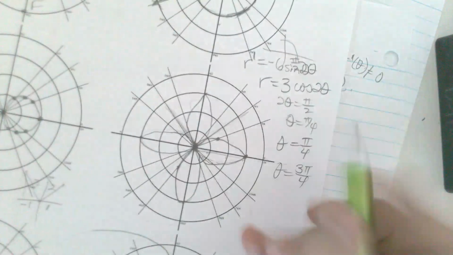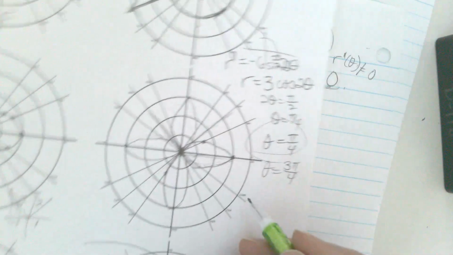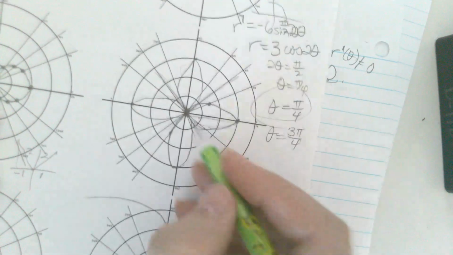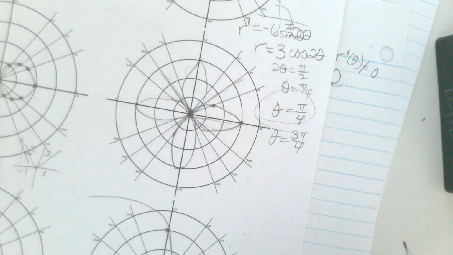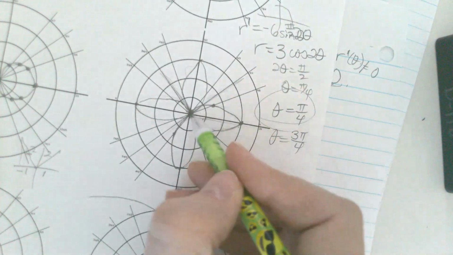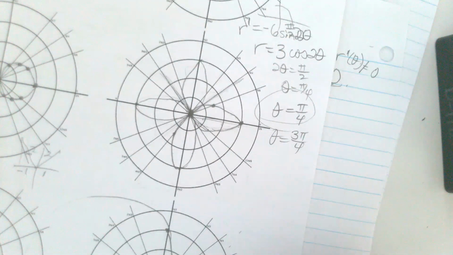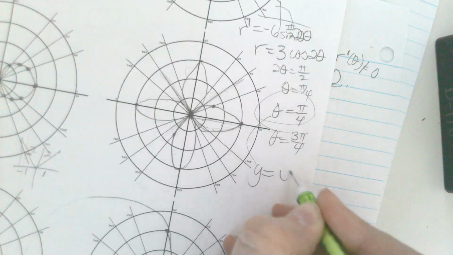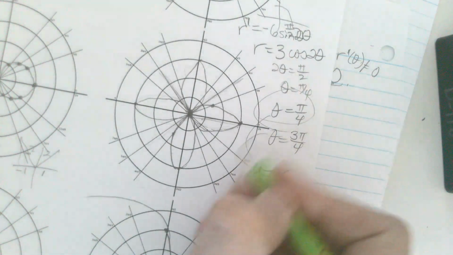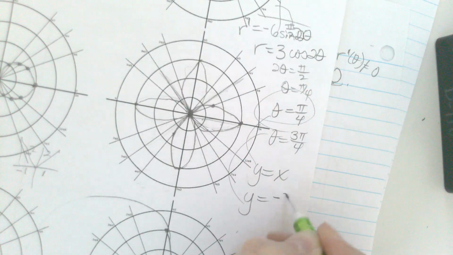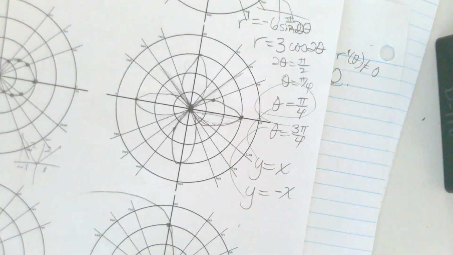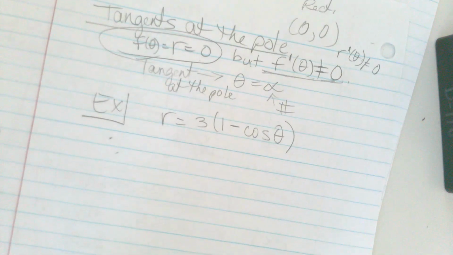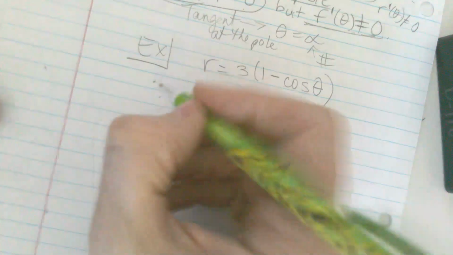All right. Those are the polar form. What if I asked you to turn that into a rectangular equation of the tangent line at the pole? What's the slope of pi over 4? 1. So this one rectangularly would just be y equals 1x, wouldn't it? What about this one rectangularly? Negative 1x. It was almost too easy. All right. So hopefully that will get you through the rest of that assignment.